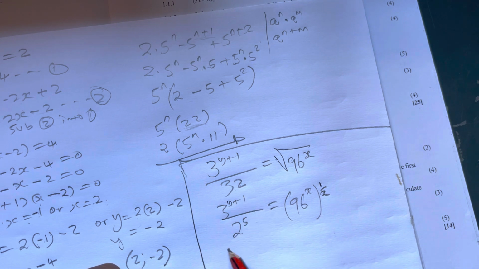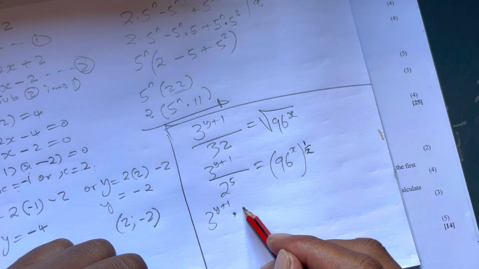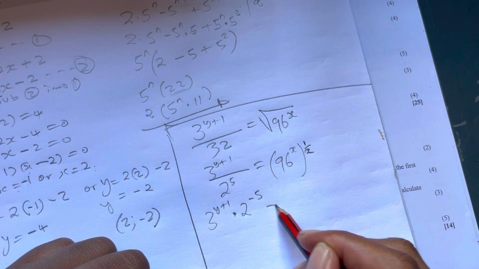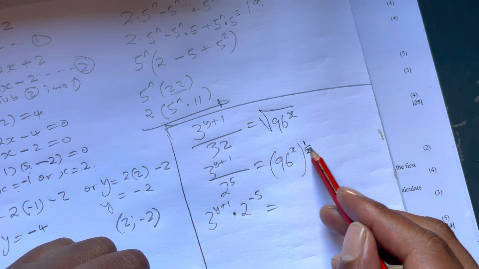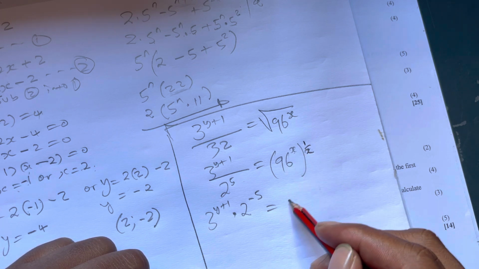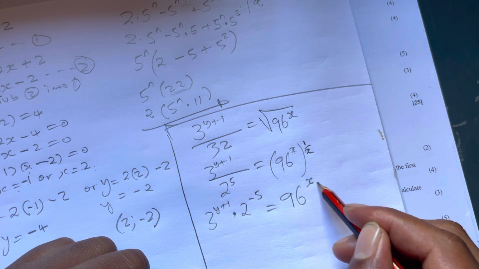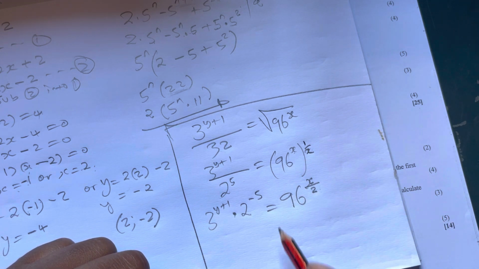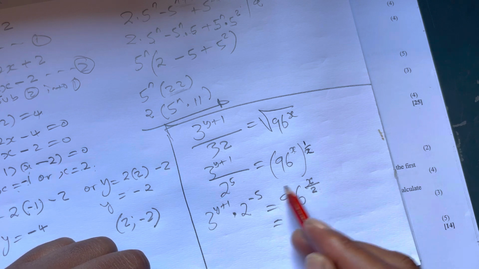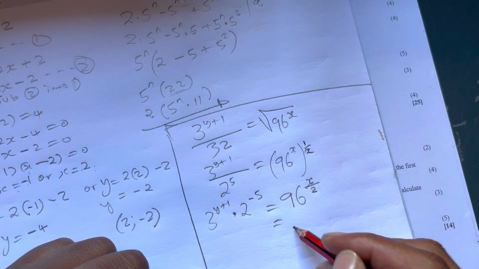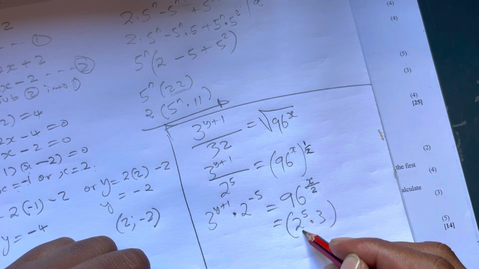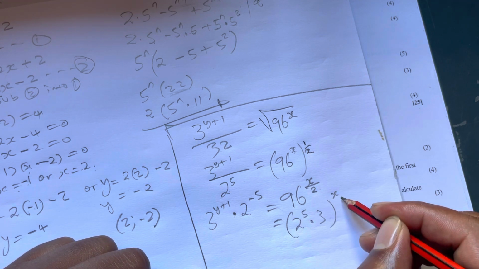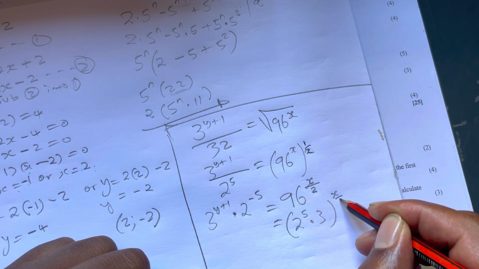Then this can be written as 3 to the power y plus 1 times 2 to the power negative 5 equals this one here. The exponents will multiply, 96 to the power x over 2, right? But you check, can you write 96 in an exponential form? Yes. 2 to the power 5 times 3, that's 96, all to the power x over 2.